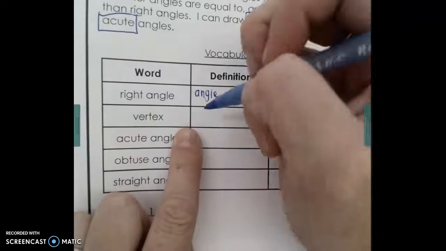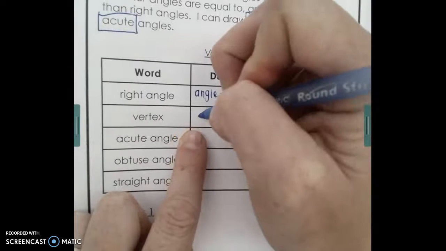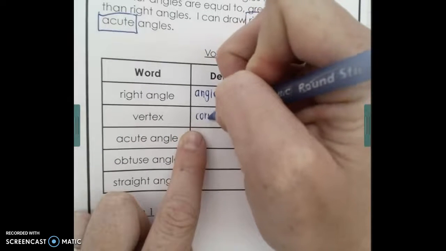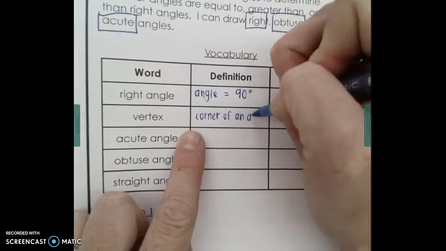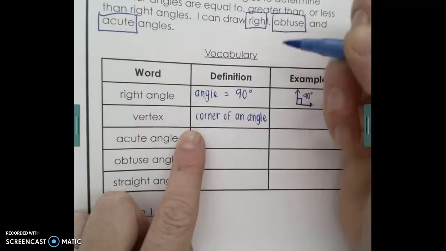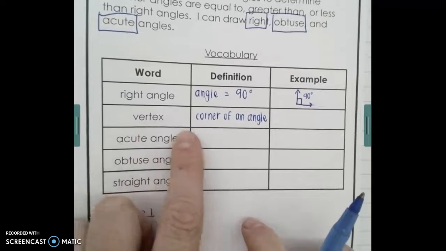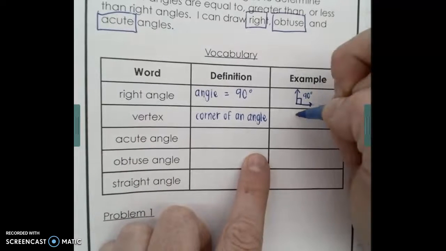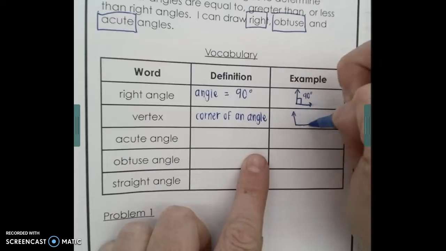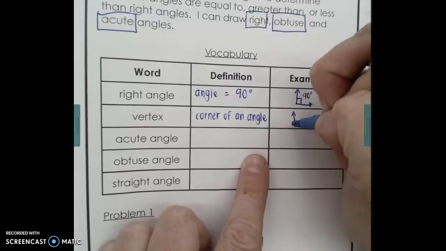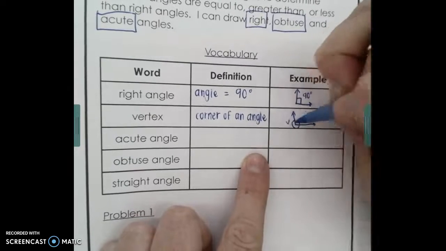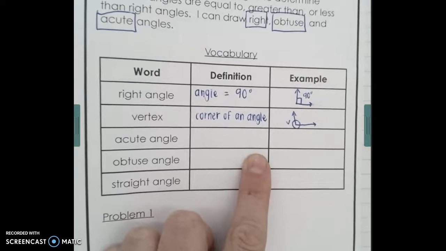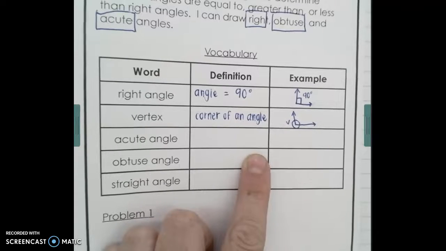So vertex is the corner of an angle. So it's where those two lines meet. That's going to be the vertex. So I can make any kind of angle you want to. This is going to be our vertex right here. I'll put a little V for vertex. Okay, it's where those lines meet.